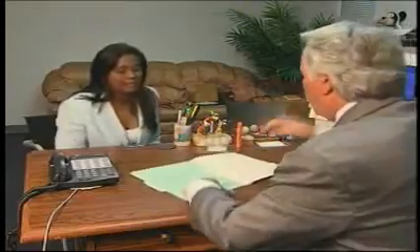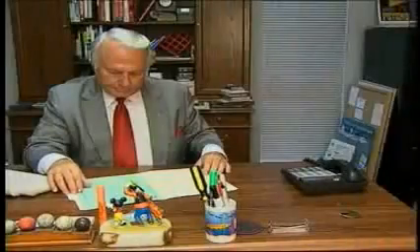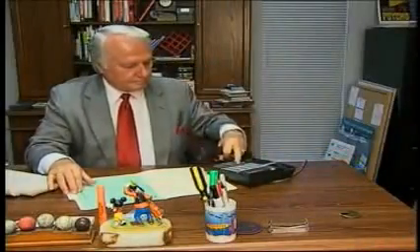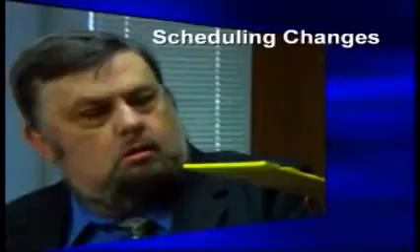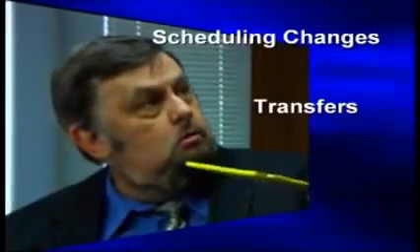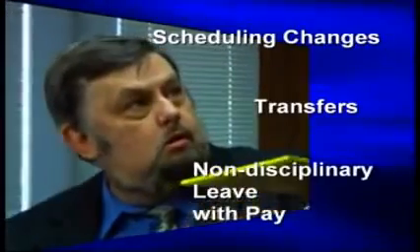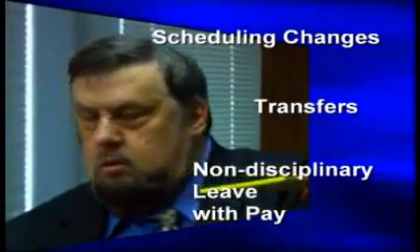The amount of time needed to complete the investigation will depend upon the particular circumstances of the case. Intermediate corrective measures to stop the unwelcome actions should be taken, and the well-being of the alleged victim must be secured at the very start. Steps such as scheduling changes, transfers, and placing the alleged harasser on non-disciplinary leave with pay are some possible intermediate measures. The complainant should not be involuntarily transferred or burdened.